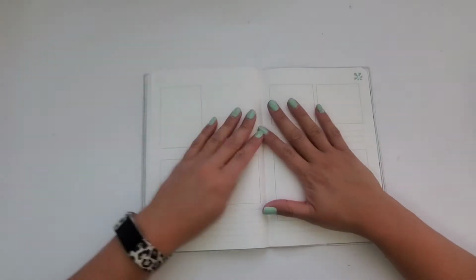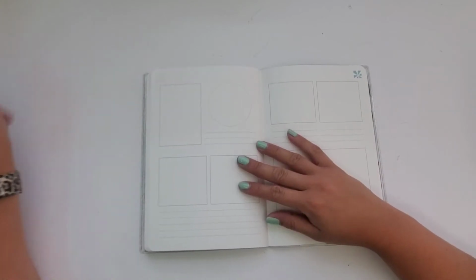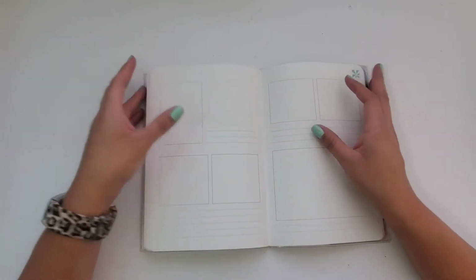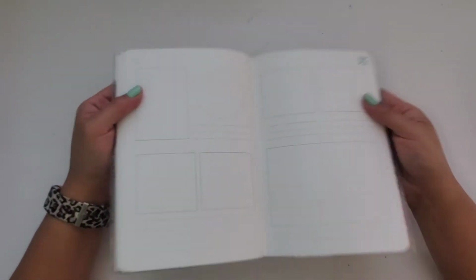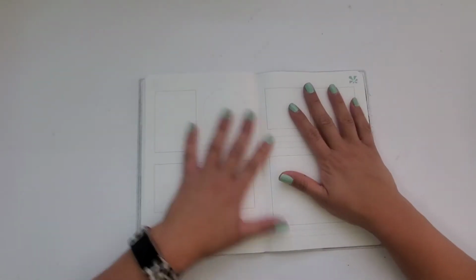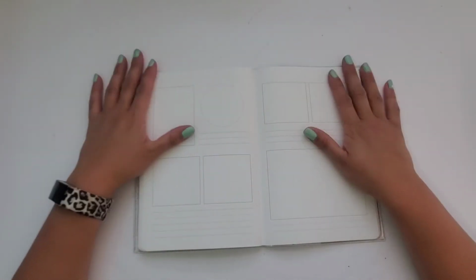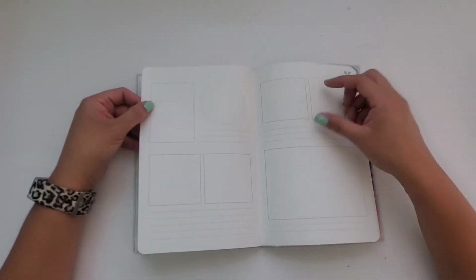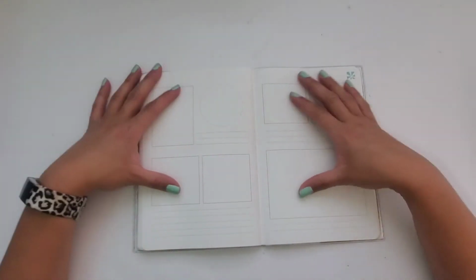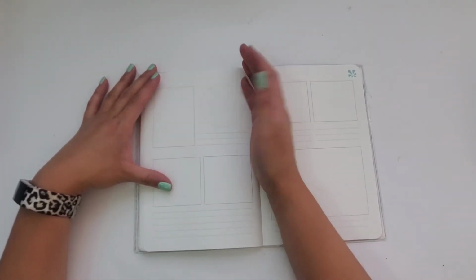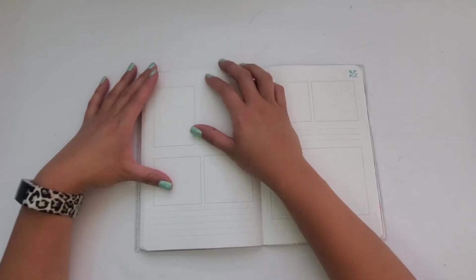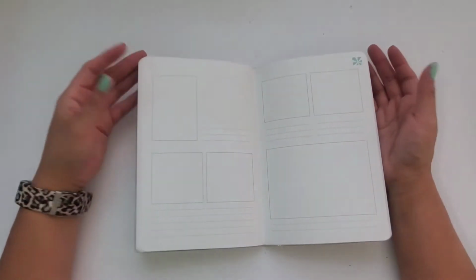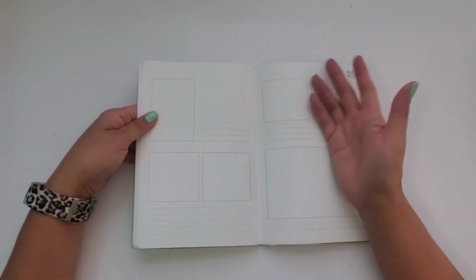I don't even know if this is available anymore, but it doesn't matter because what I'm saying is you don't need her journal with the prompts or whatever. You don't need this particular one. You could just use any old notebook. I don't like these because I am limited to these boxes, and sometimes my photos don't fit.